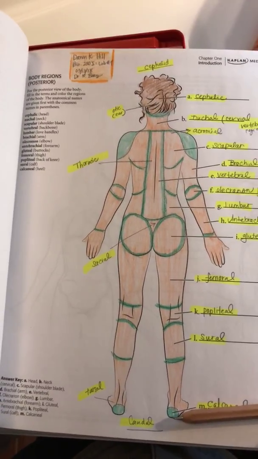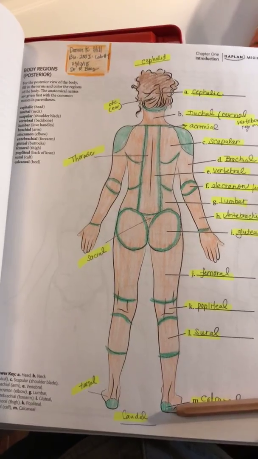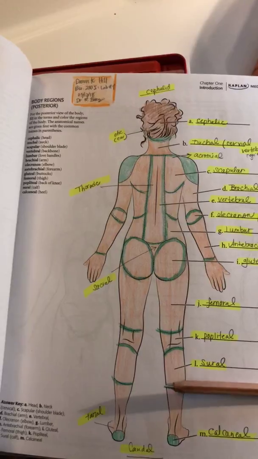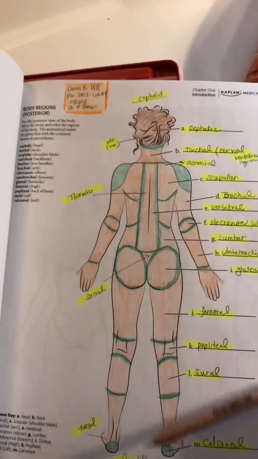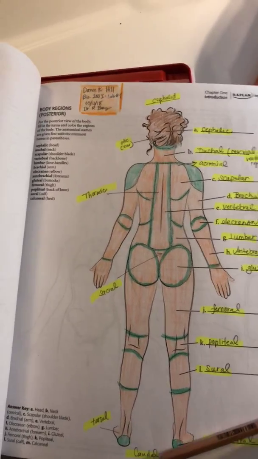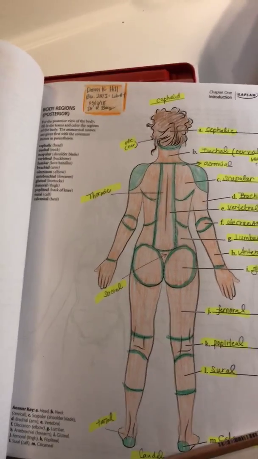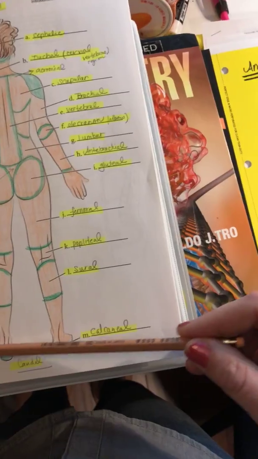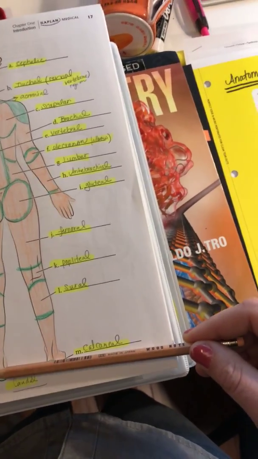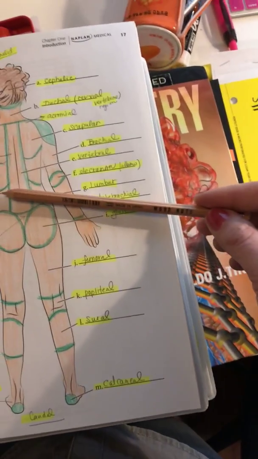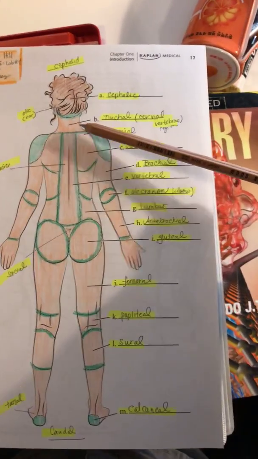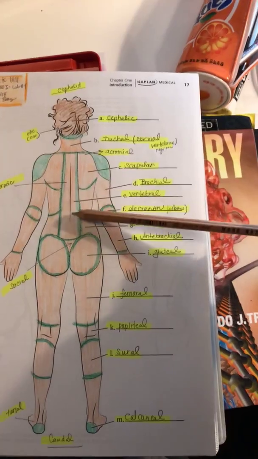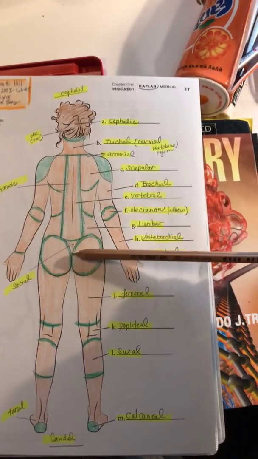When we're talking about the proximal and distal areas, again we have the cephalic and the caudal, the lower portion down below, and then we have the tarsal portion of the foot. Going back up to the regions of the vertebrae, here we have cervical, and then thoracic, and then the lumbar vertebrae attaching to the sacral.